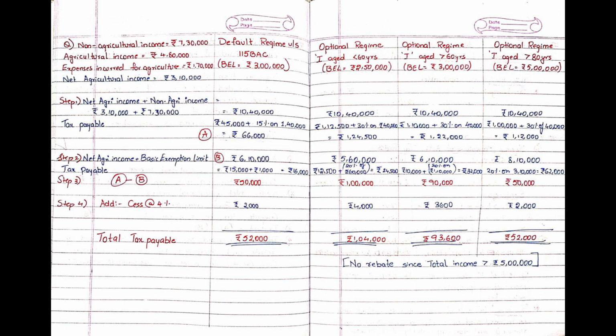Tax payable in such a case will be for the first 3 lakh to 6 lakh. The first slab, the tax rate is 5%. The amount is rupees 15,000. The next slab, that is for total income of rupees 6,10,000 minus rupees 6 lakh, 10% tax is levied. 10% on 10,000 is rupees 1,000. So, tax payable will be rupees 16,000 in step 2.